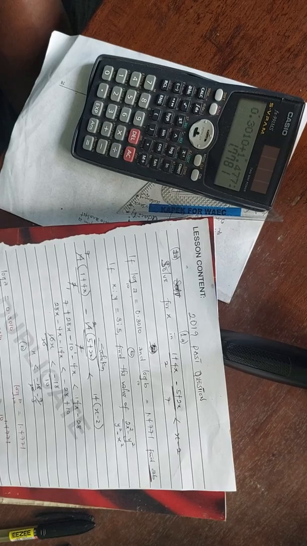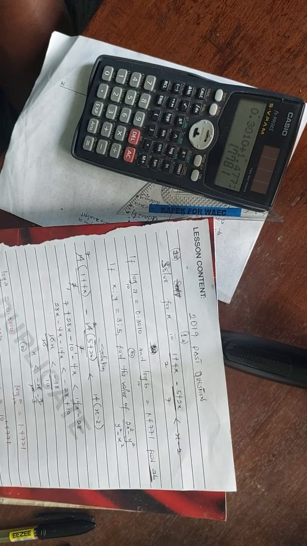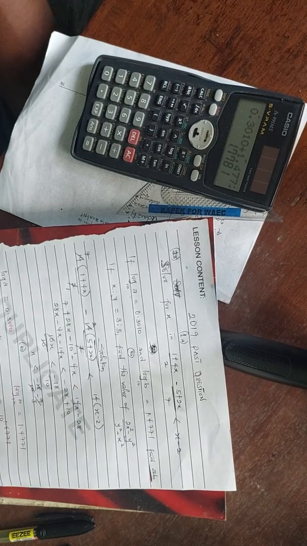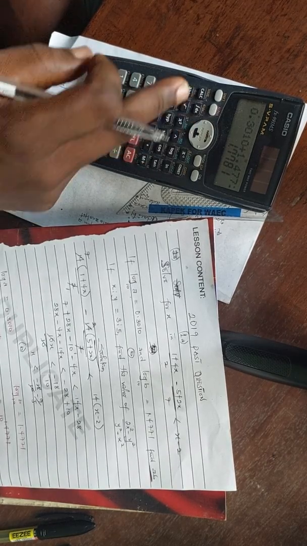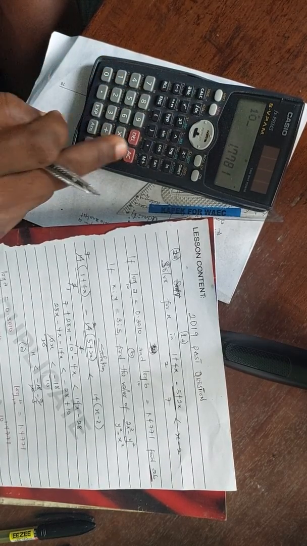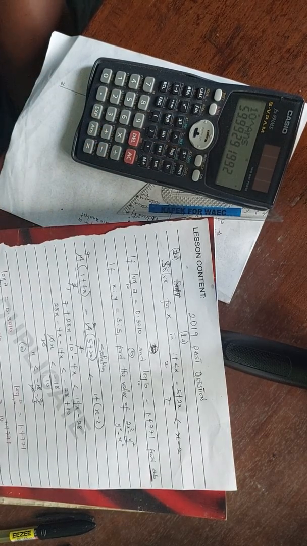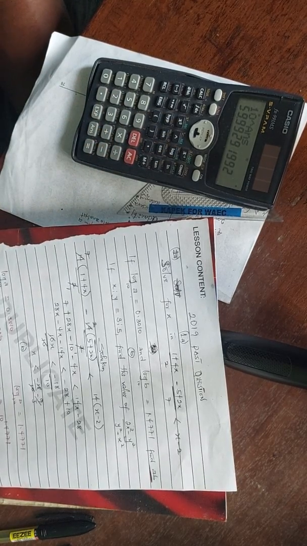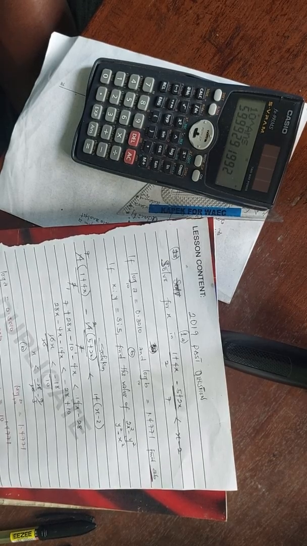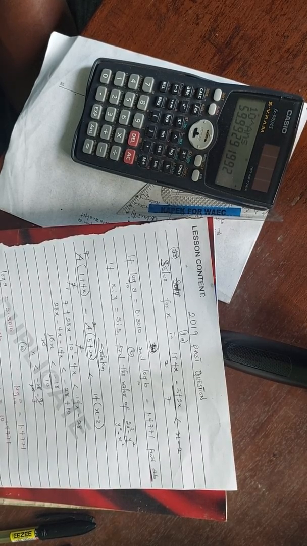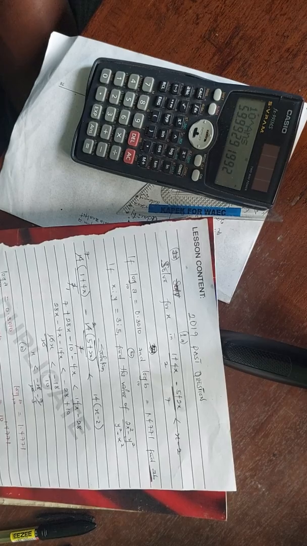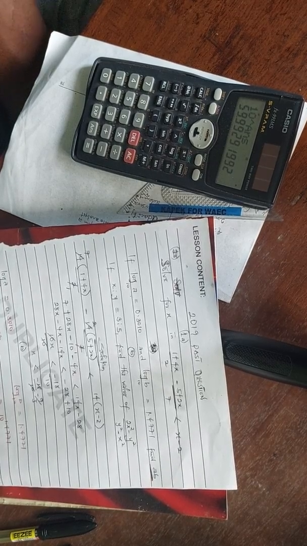That becomes 10 raised to the power 1.7781. Then check your calculator for that, 10 raised to the power of this. So the answer becomes 59.99. That's what AB will give us.